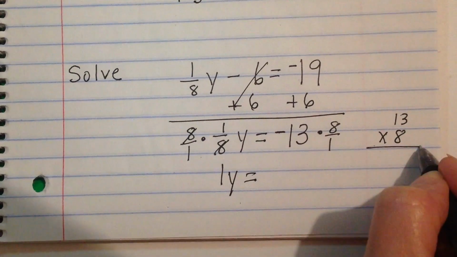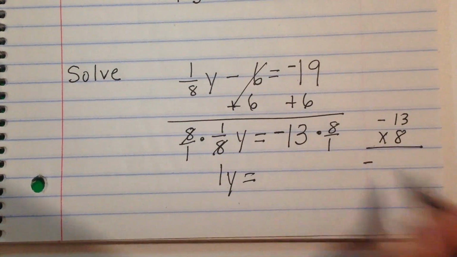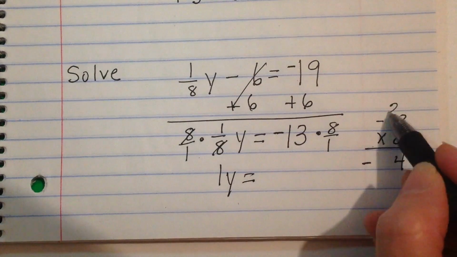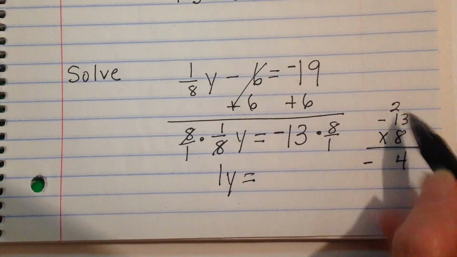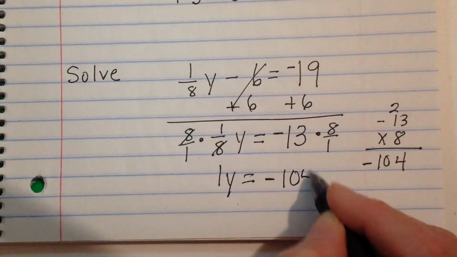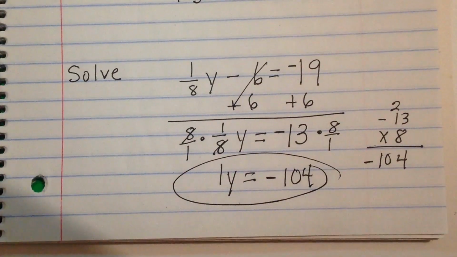We'll multiply it out, and that's negative, so I know my answer is going to be negative. 8 times 3 is 24. Carry my 2. 8 times 1 is 8, plus 2 gives me 10. So I end up with negative 104. That's your final answer. y equals negative 104.